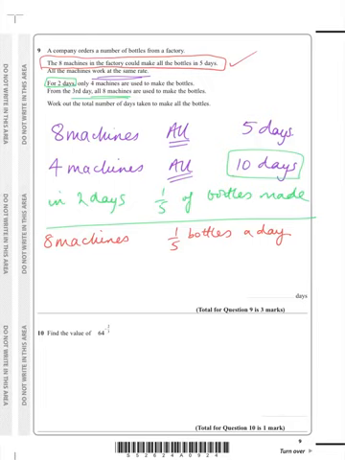So from that we should be able to work out the answer, because if it's 1/5 of the bottles in 1 day, how many days have we got left? Well, looking carefully here, we've already got 1/5 of the bottles made, so we've somehow got to make 4/5 of the bottles and see how long that would take.